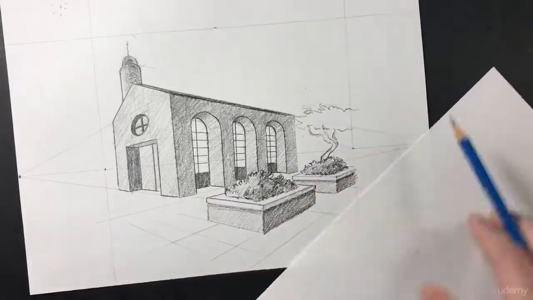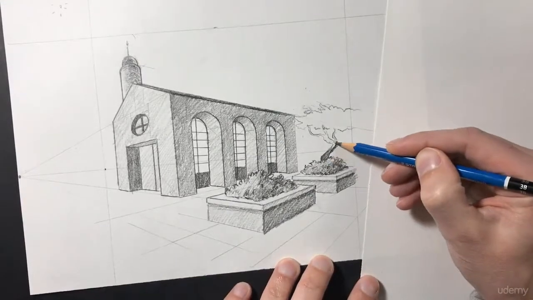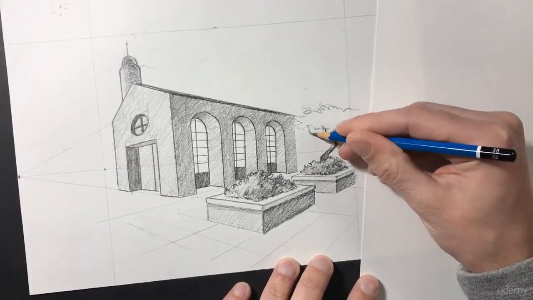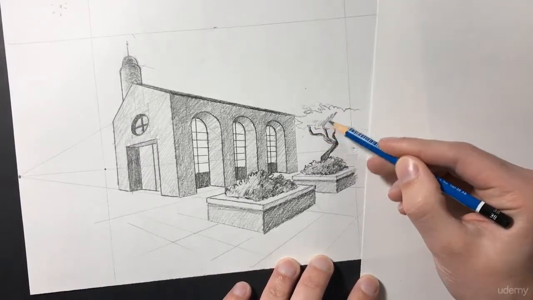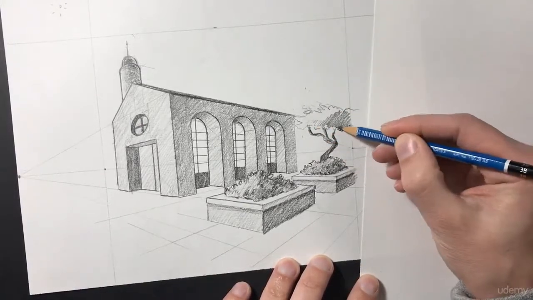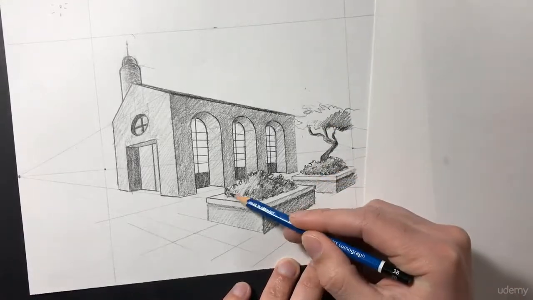Then I'm going to darken these lines just so they stand out more also. And now we can start working on our tree. So I'm just darkening in that trunk. And then I'm going to add some shadow to the bulk of my leaves.